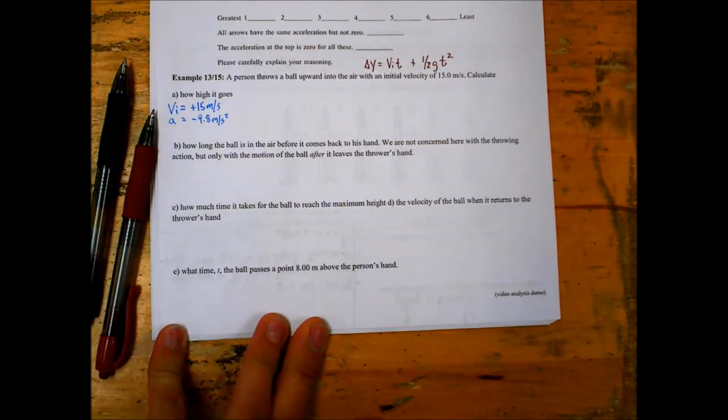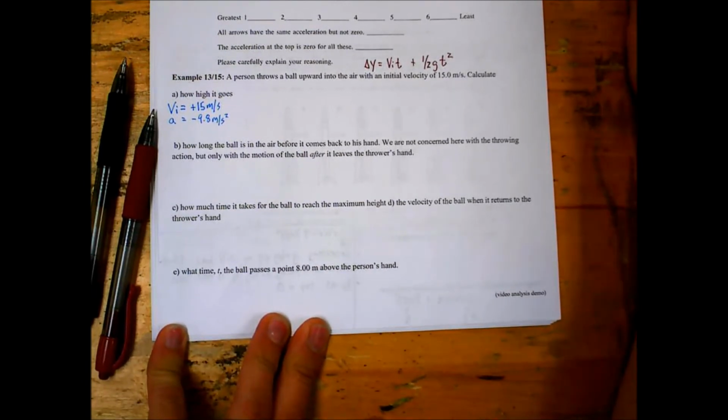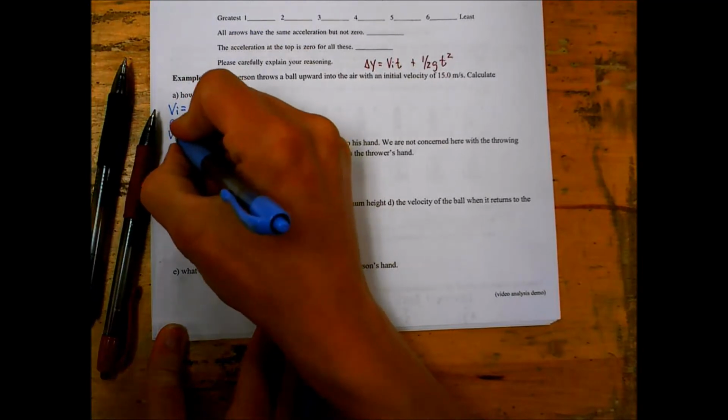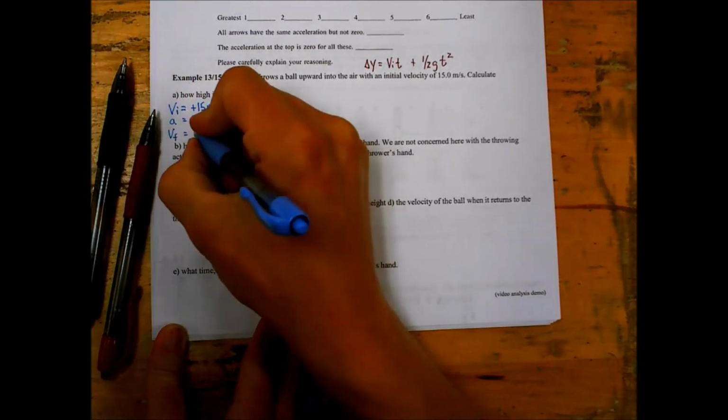Okay, and what else do we know? There's one hidden thing that we know here. If we're talking about the top of the path, Simone? VF equals 0. Good. Okay, V final is equal to 0.